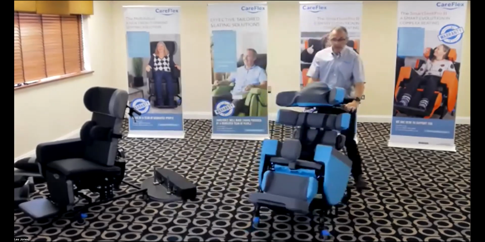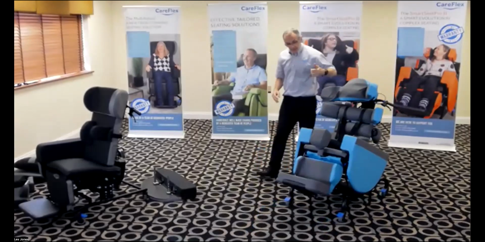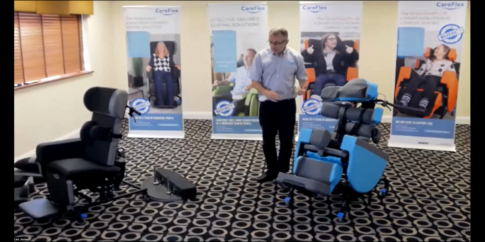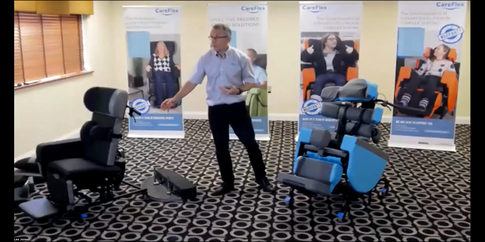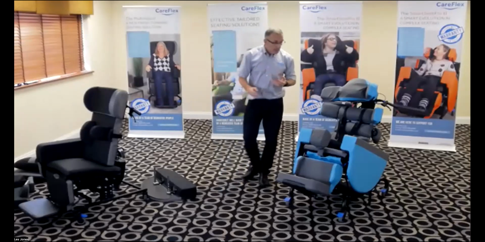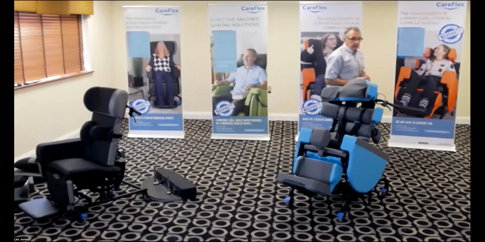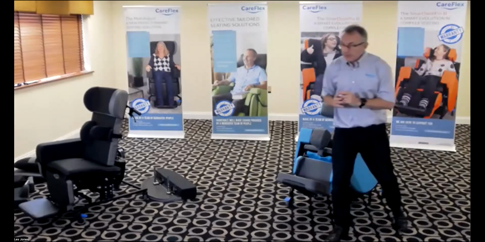That is Smart Seat Pro 2. Again, we've got seat height adjustment built into the chair, carried out in a very simple way. We adjust the seat height on the multi-adjust. I think I'm just about done, really. I'm just going to make sure I've covered all my points.